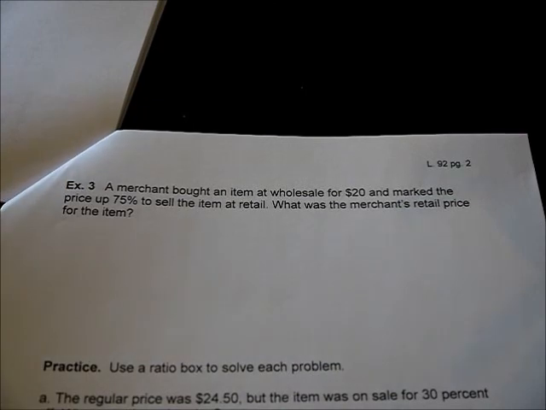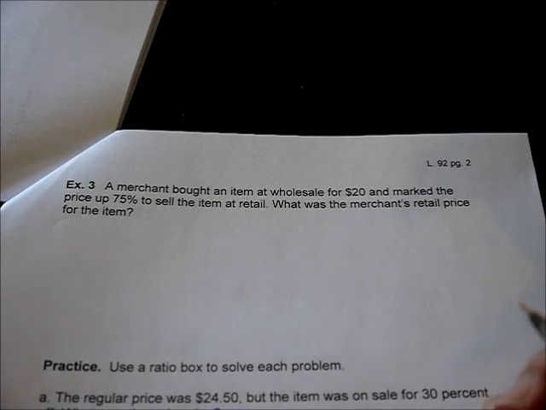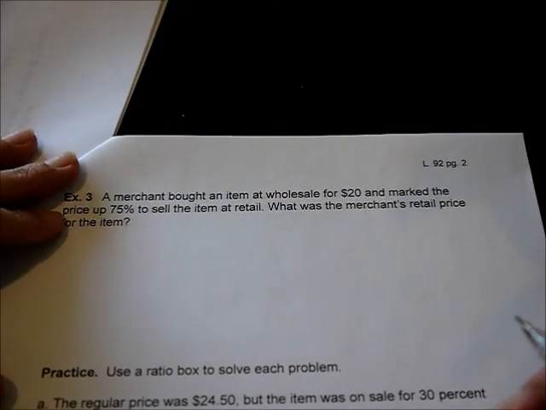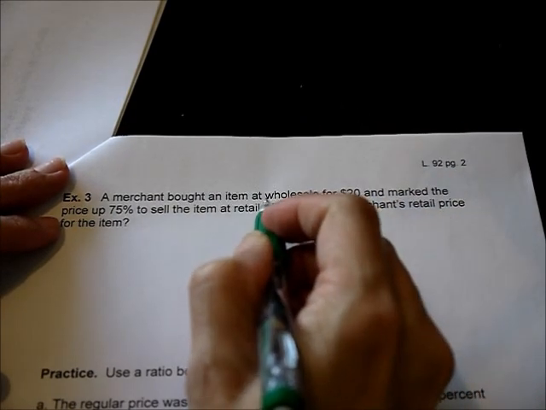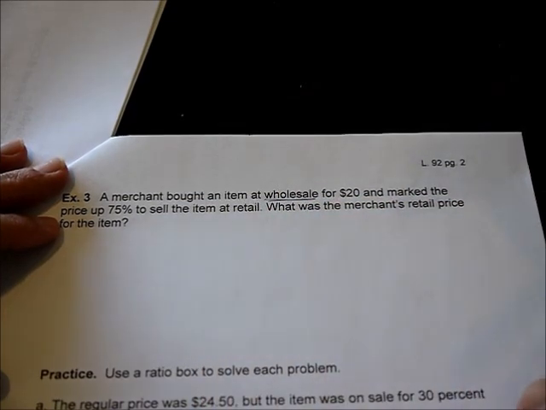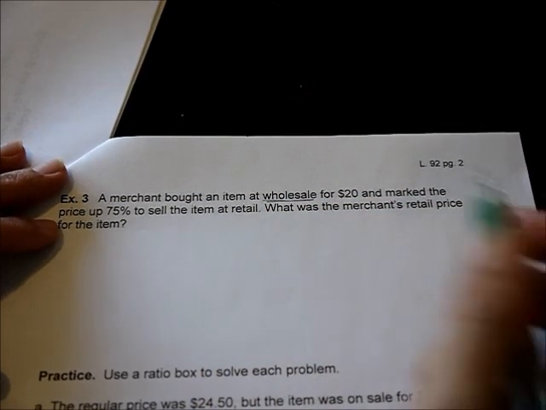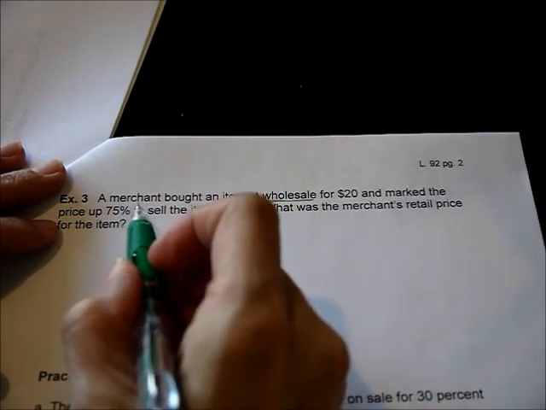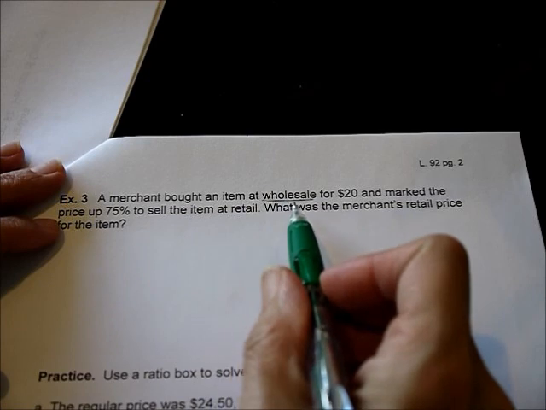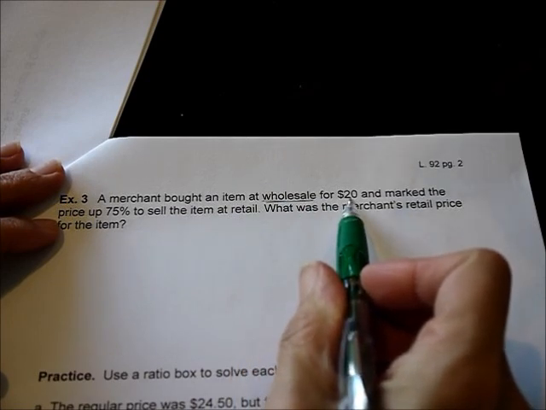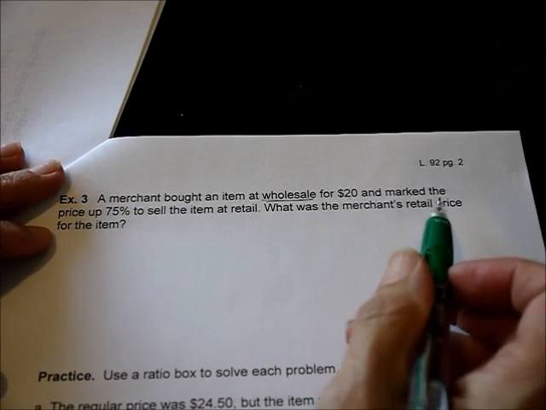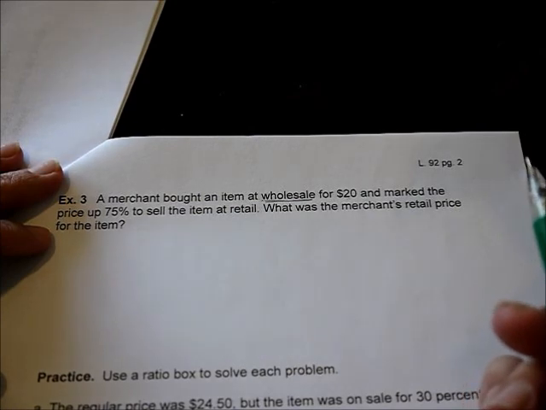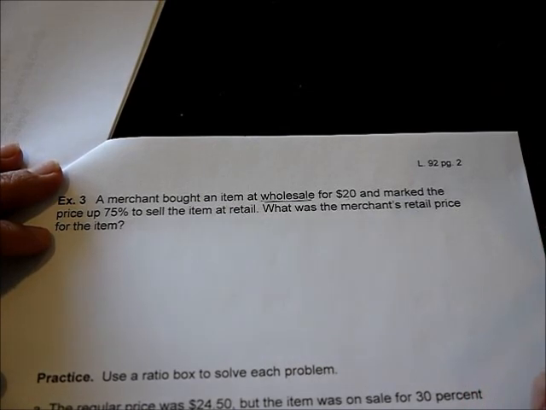So we actually have to sell them for a little bit more, or there's no purpose in having a store except just for fun, I guess. But we actually do it to make some money and provide a service. So most places, wholesale is how much money it costs them to buy the product before they sell it. So a merchant, let's say the merchant is my family in the backyard, bought an item at wholesale for $20. So let's say we were selling golden candy bars, okay? So we bought it for $20 and marked the price up 75% to sell them at retail. That's a big markup, okay?